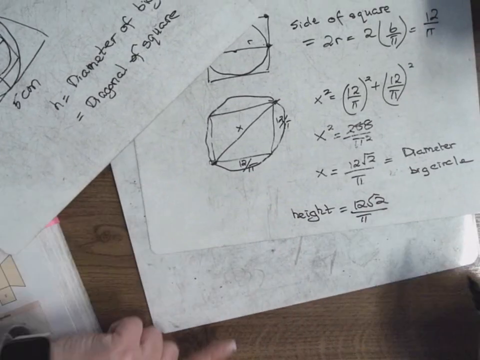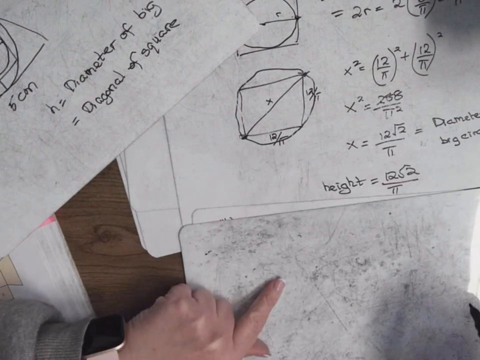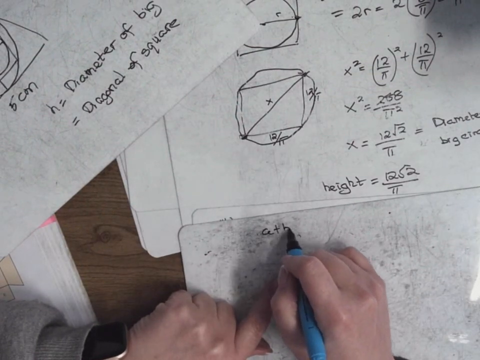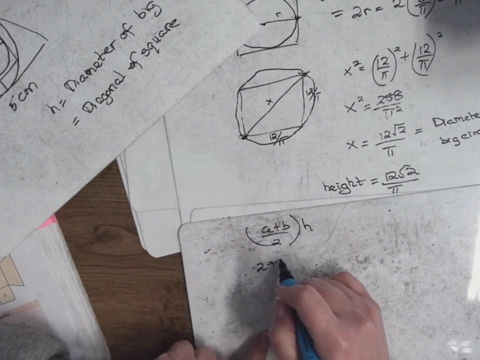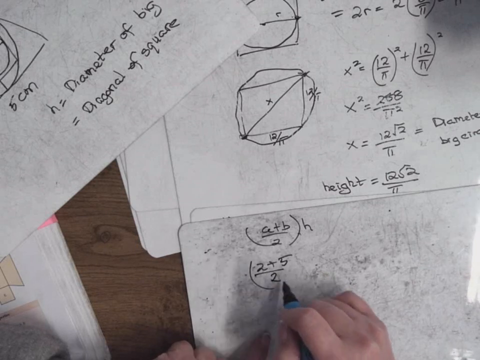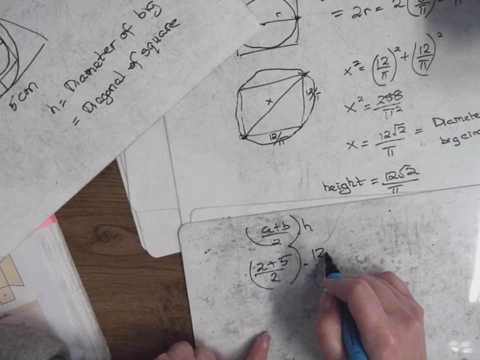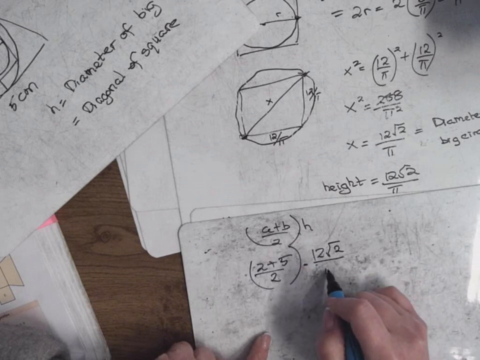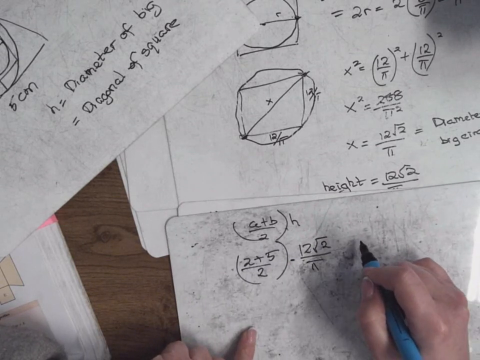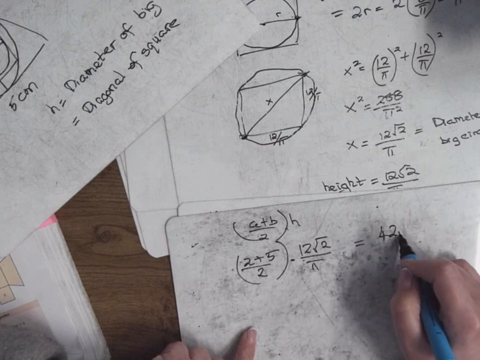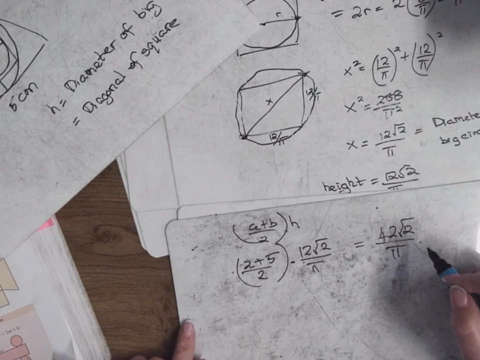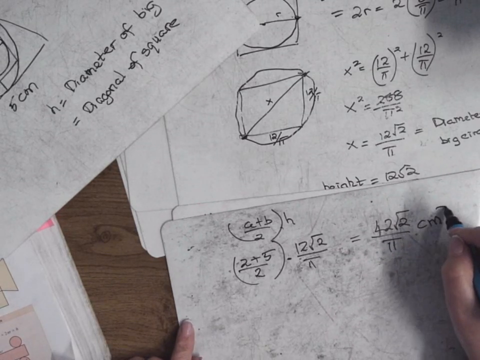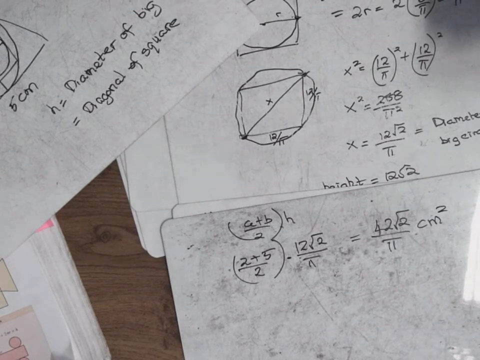So then the area of the trapezium is a plus b over 2 multiplied by the height, so that would be 2 plus 5 over 2 multiplied by 12 root 2 over pi. That would be 6 sevens are 42 root 2 all over pi. Done. Area in cm squared. Is that right? Good? Anyone get it?